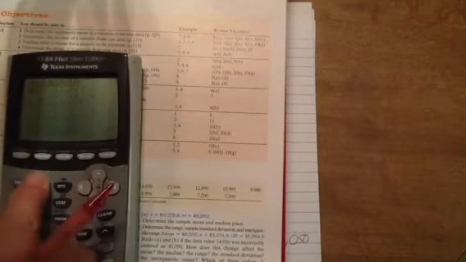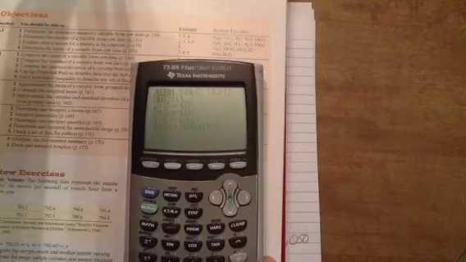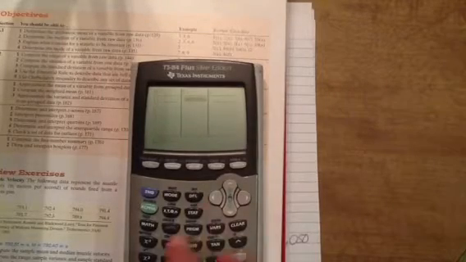and I'm going to go to Stat, Edit, and I'm going to enter in list 1 this data. 14050, 8998, 13999, 7889, 12999, 7200, 10995, 5500, and 9980.